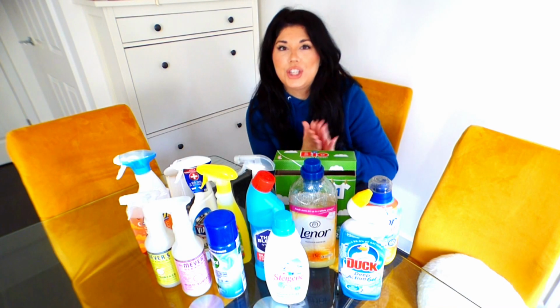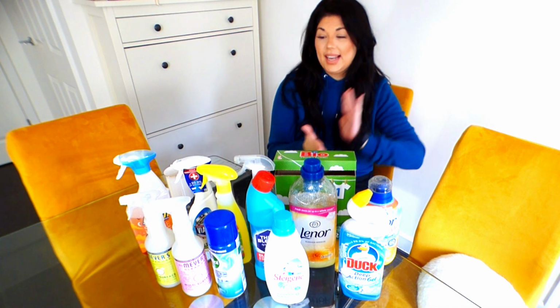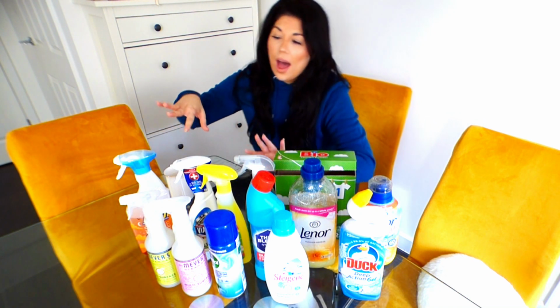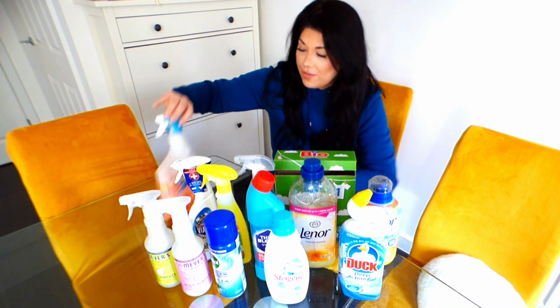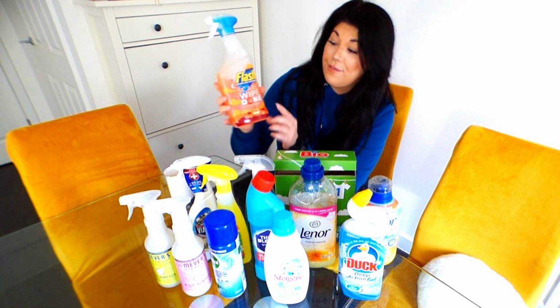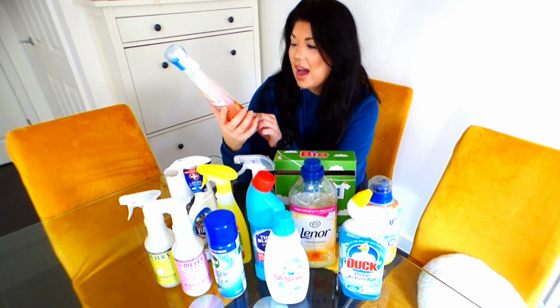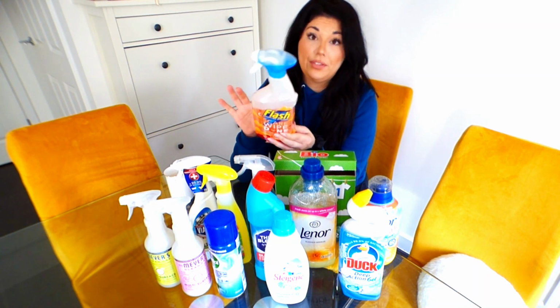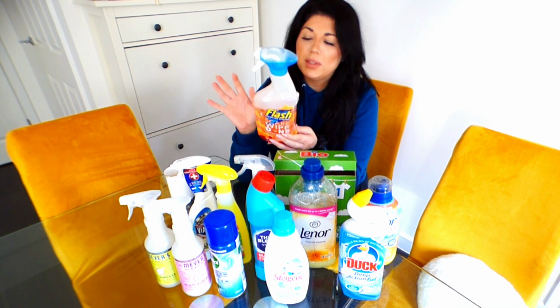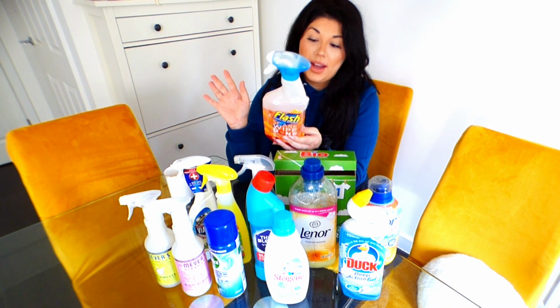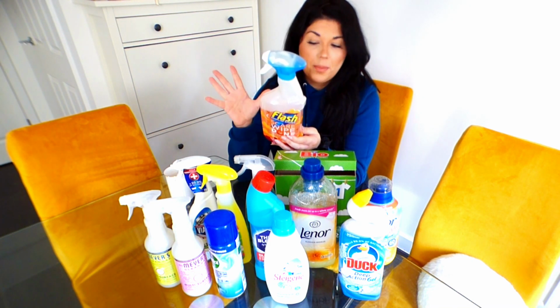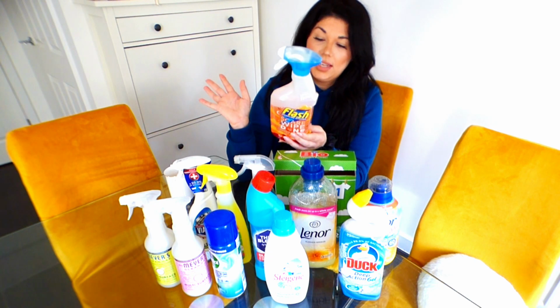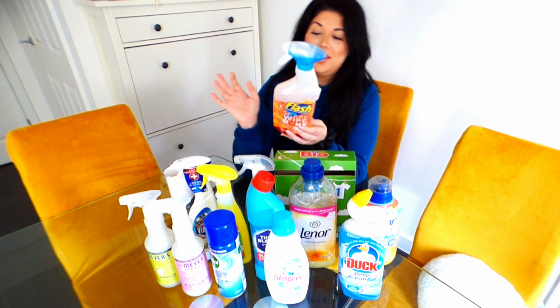Let's now move on to multi-surface cleaners. I've got a few here. One of them is this Flash. This is actually a kitchen cleaner, but you can use it on all different stuff. You can use it on worktop, ceramic, laminated wood, marble, granite, cooker hobs, and more. Cabinets, floors, sinks, taps, stainless steel, tiles, ceramics, chrome, glass, mirrors.